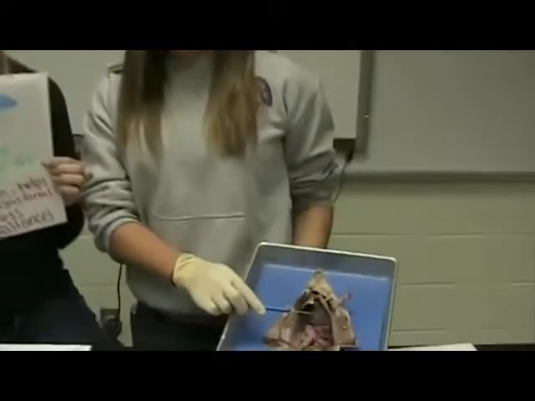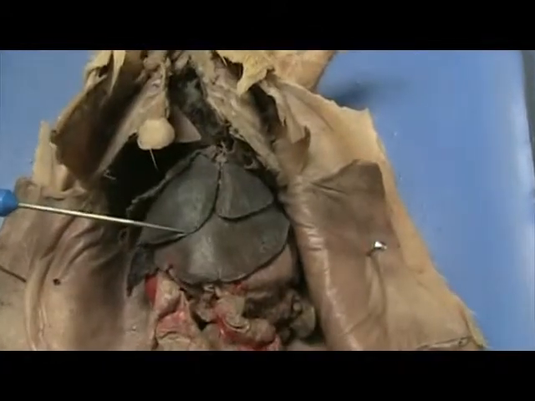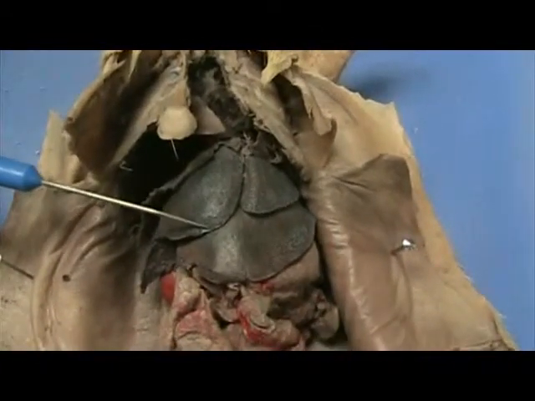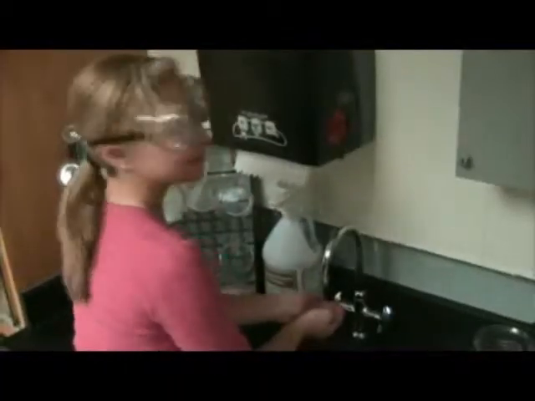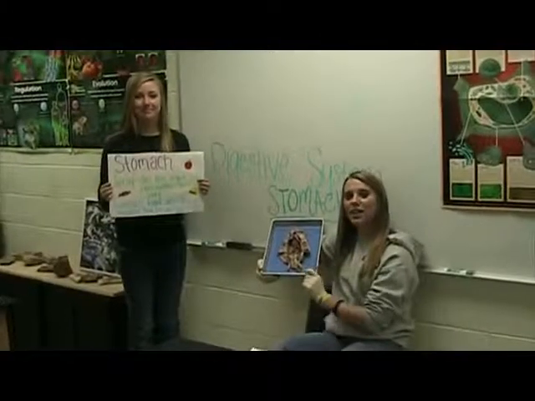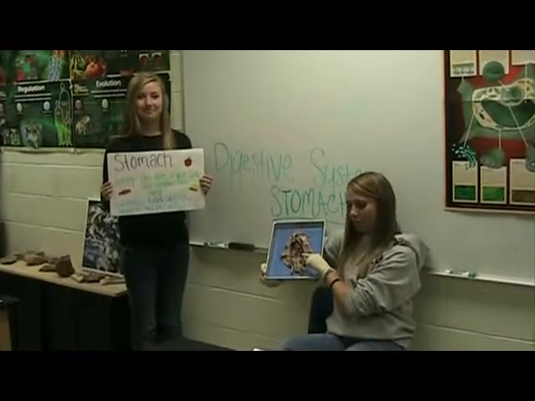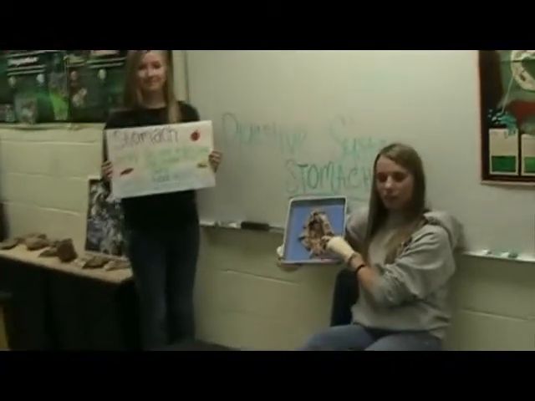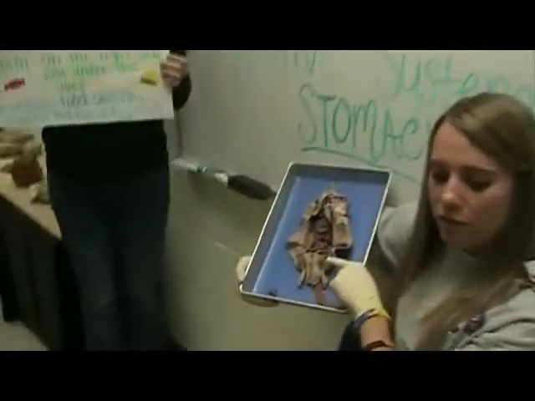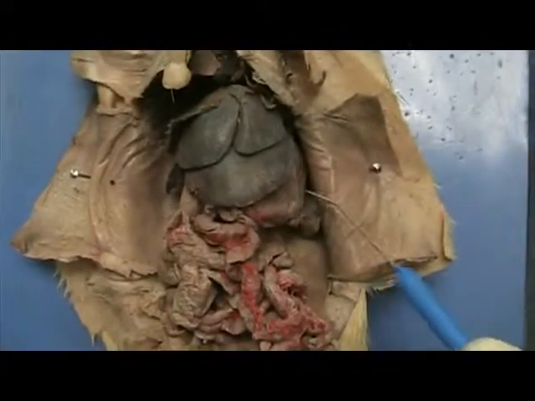The function of this is to produce bile, which helps digest fat. The liver also stores glycogen and transforms waste into less harmful substances. They don't have a gallbladder. The stomach is inferior, or under, the liver. The function of the stomach includes food storage, physical breakdown of food, and the digestion of proteins.